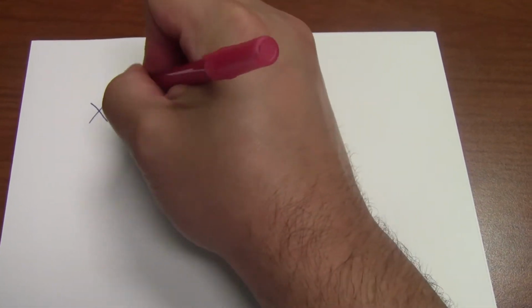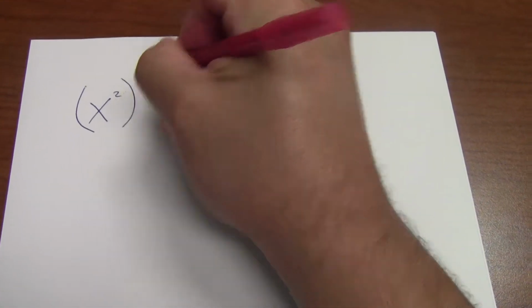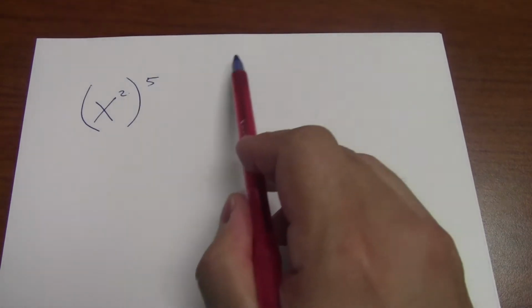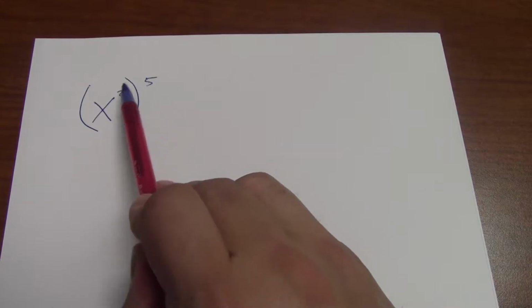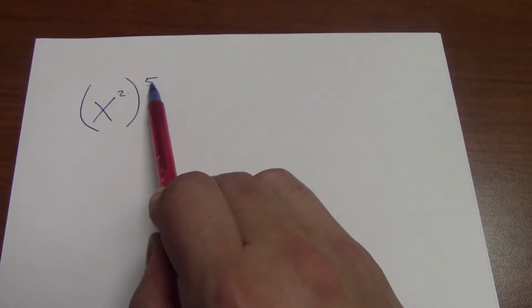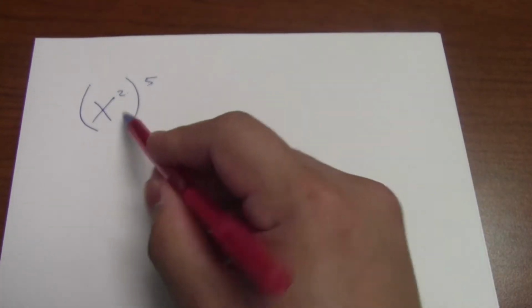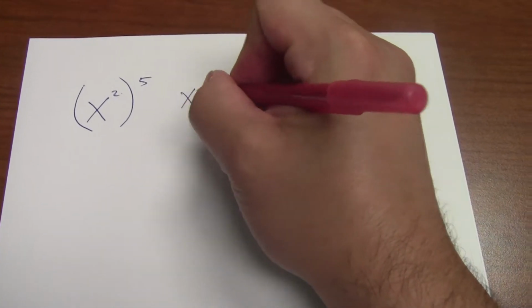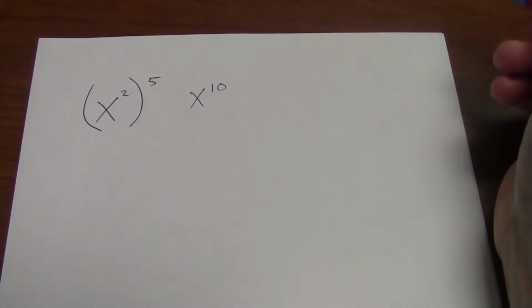x squared to the 5th power. Whenever you see this, all you do is this times this. So exponent times exponent. So in this case, 2 times 5. So the answer is going to be x to the 10th.